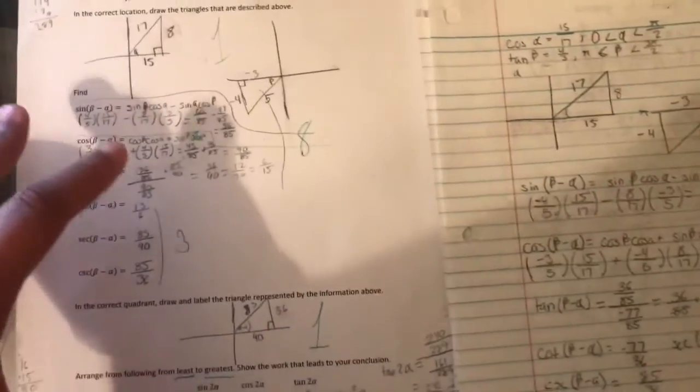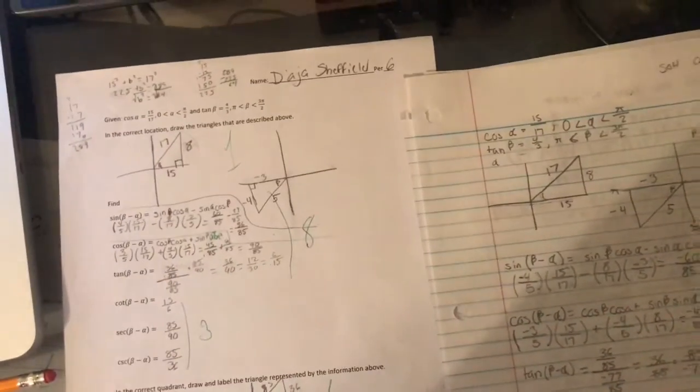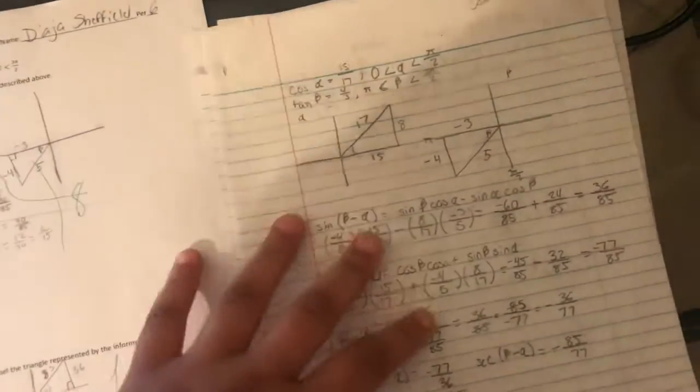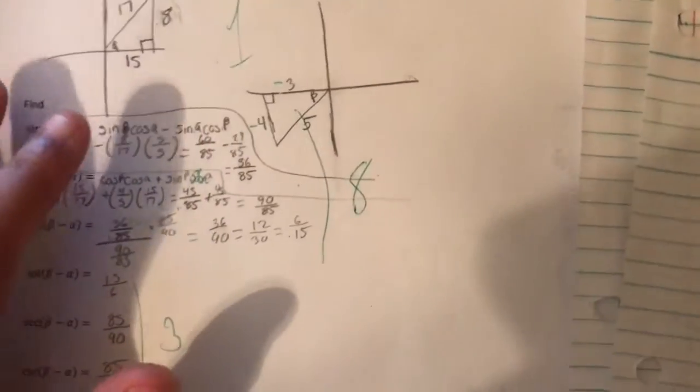Okay, so these are my corrections for the non-calculator portion of the test. This is my test, and then this is the recorrections that I've done. So, for the first part, it asks to draw out the triangle.